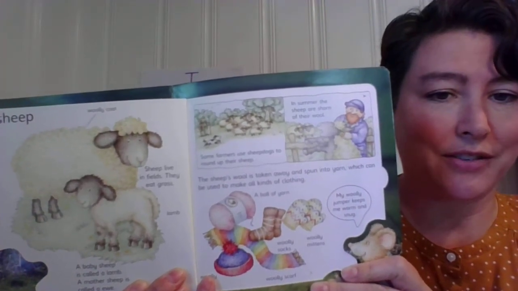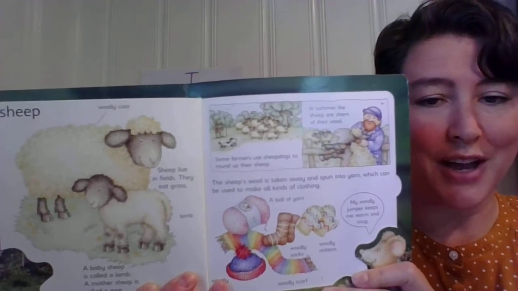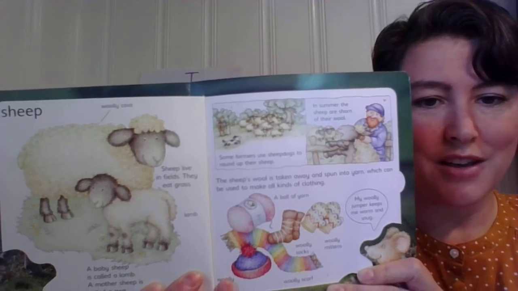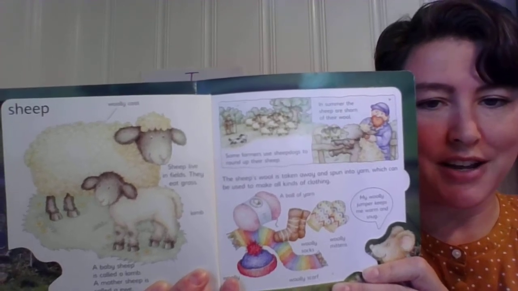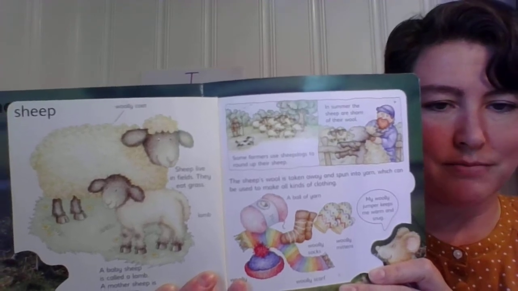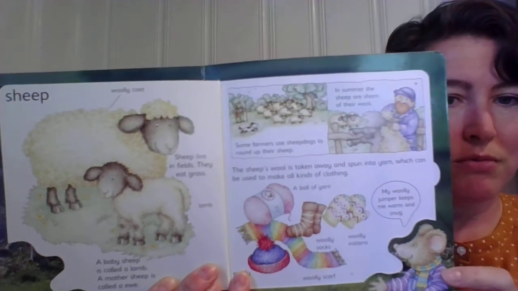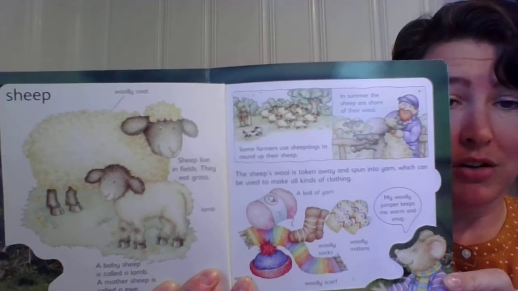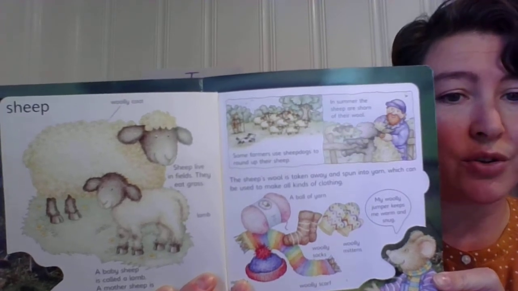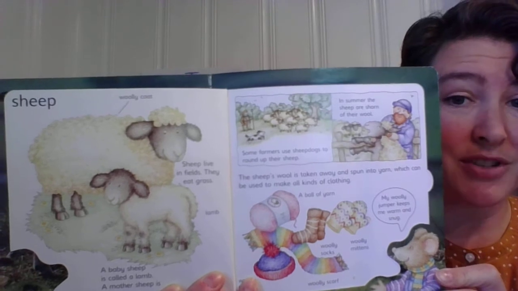Another nonfiction text feature. There are captions, there's sidebars, and there's even some nice diagrams inside. So one of the main things that they talk about in this fold-up section is what the different sheep are called, what's on their body, and then they go into how the woolly coats on their bodies, that's what the farmers actually use.